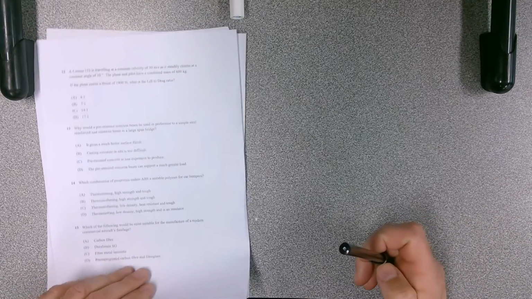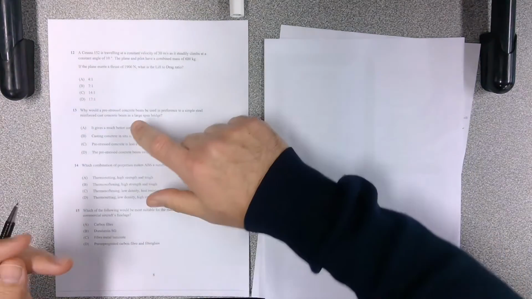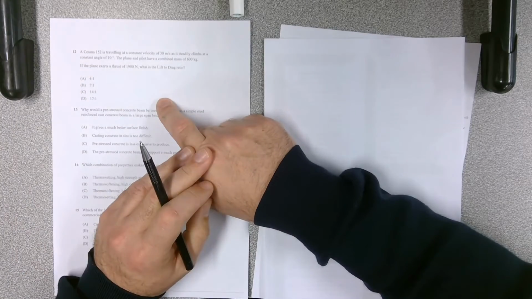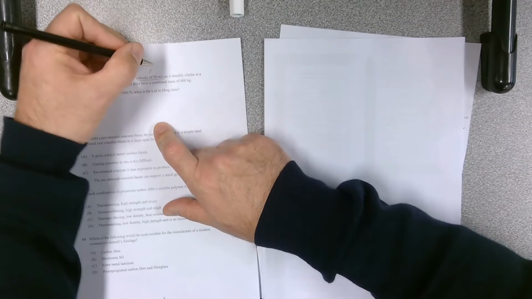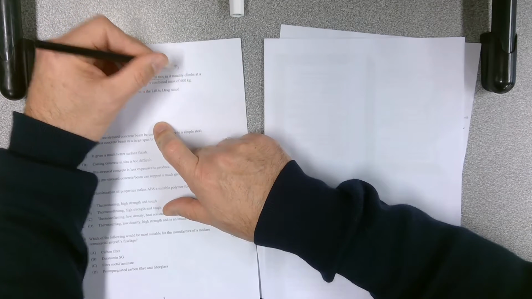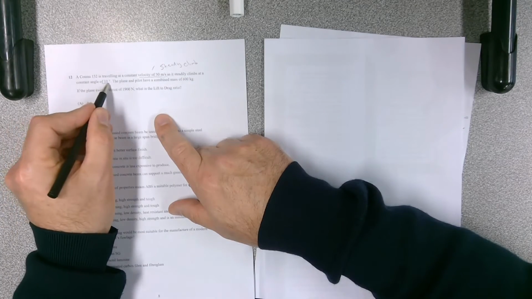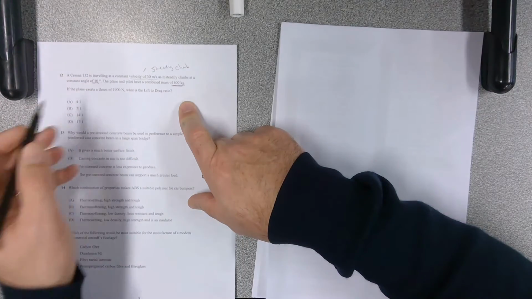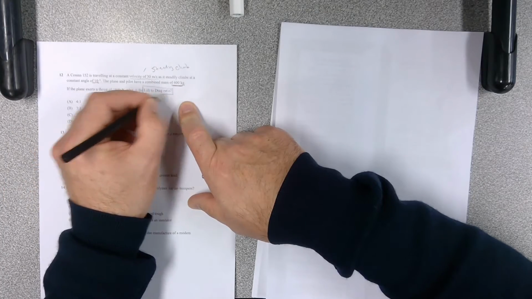Okay, this is the Cessna problem that came from the 2016 trial. As per usual, especially for more difficult questions, underline the key words. Velocity is 30 meters per second, so we know it's a steady climb. We're not accelerating, which makes life easy for us. The constant angle is 10 degrees, the pilot and plane have a combined mass of 600 kilograms, the thrust is 1900 newtons, and they're asking what is the lift to drag ratio.